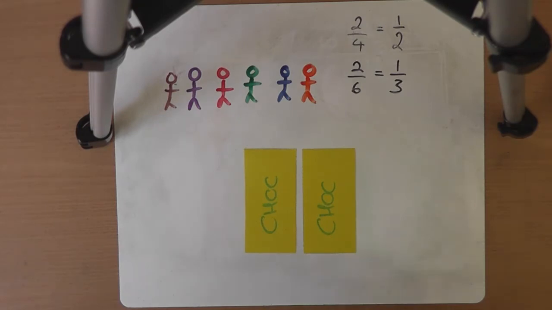And again, we can carry on with this idea. We could add a 7th person in. We'd have 2 bars shared between 7. We could add an 8th person in, 2 bars shared between 8, and so on. And each time, we're sharing those 2 bars among more and more people, so the amount we're getting is smaller. We're going to stick at the 2 shared between 6 for now, though.